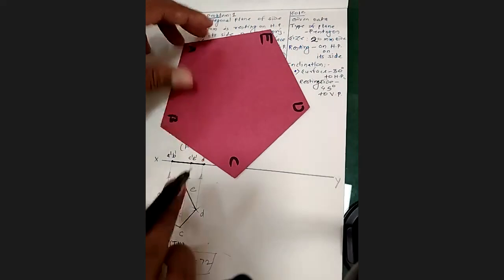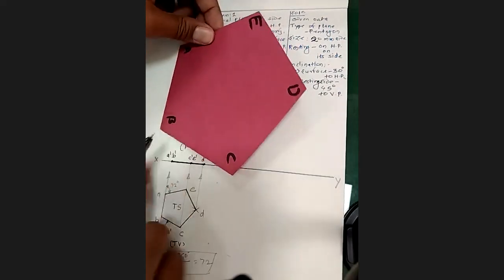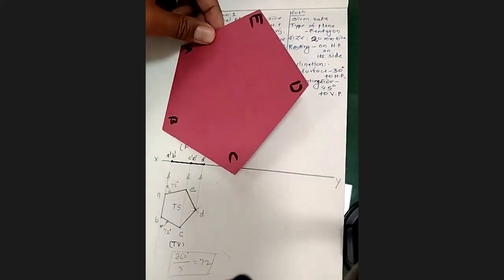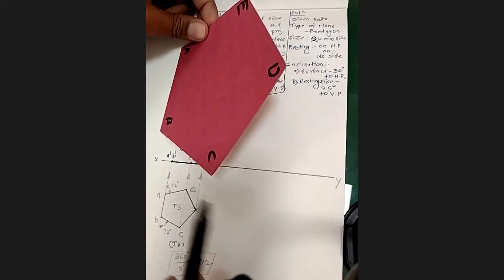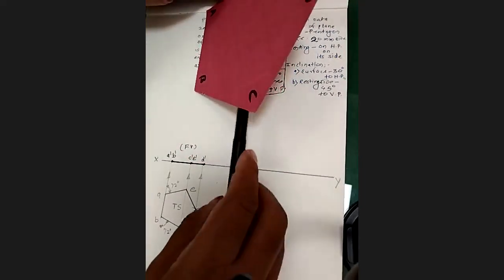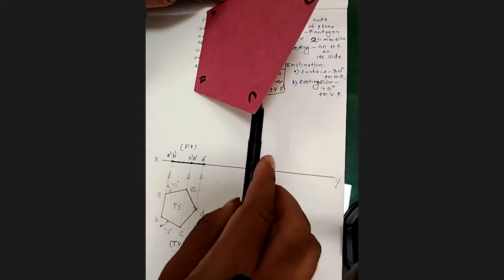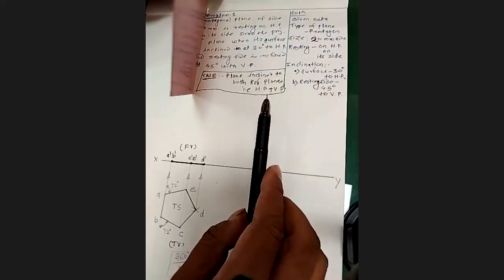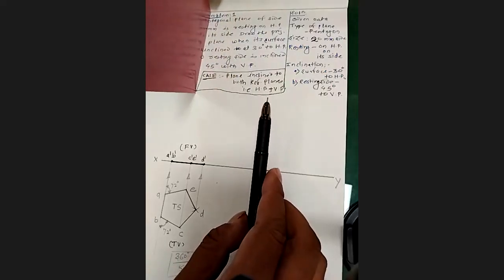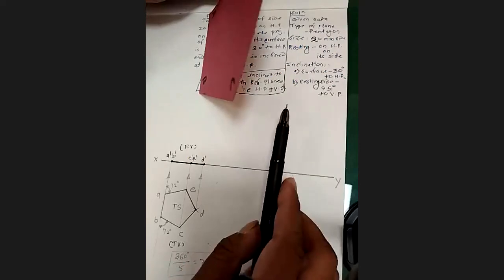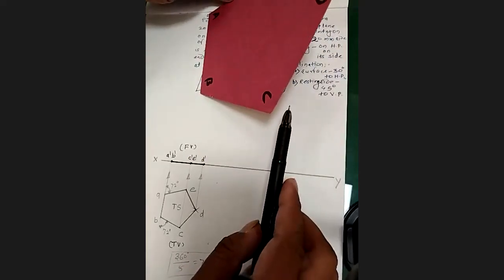Then what we'll do is lift the surface, keeping this edge on HP, in such a way that it makes a 30-degree inclination. This inclination, remember, this is perpendicular, right? 90-degree. We have to make it 30-degree.